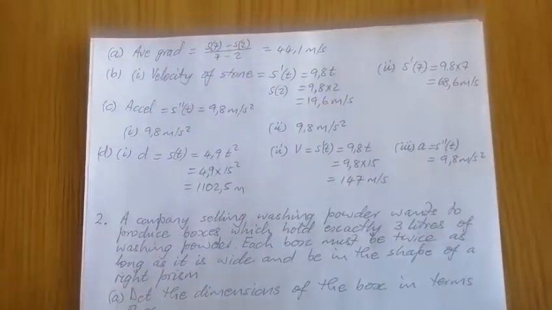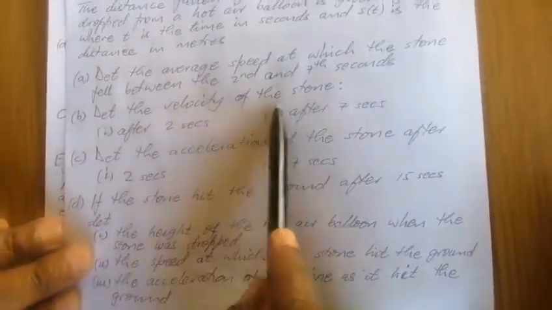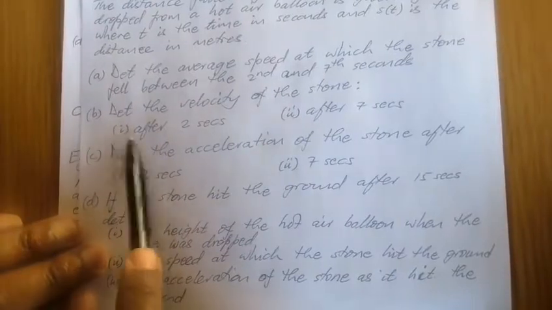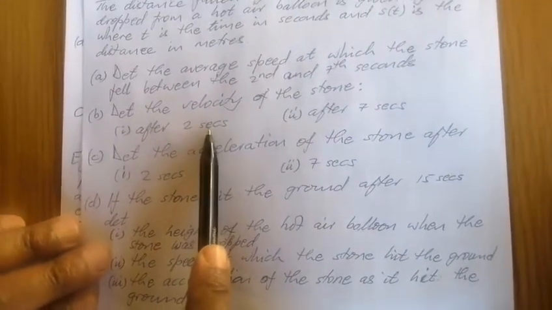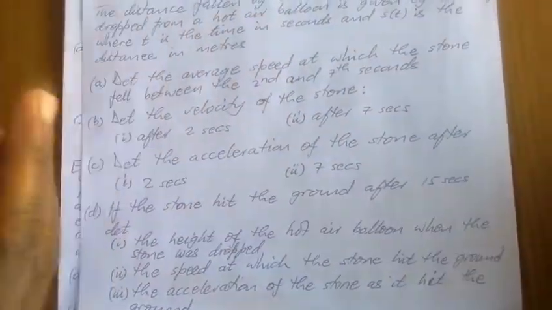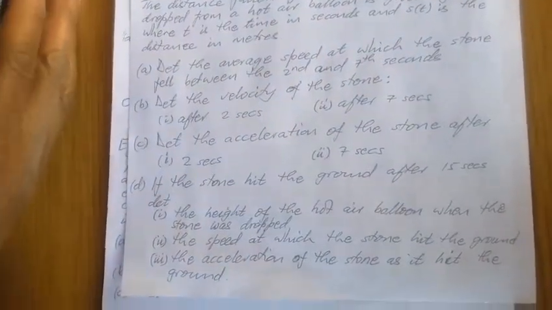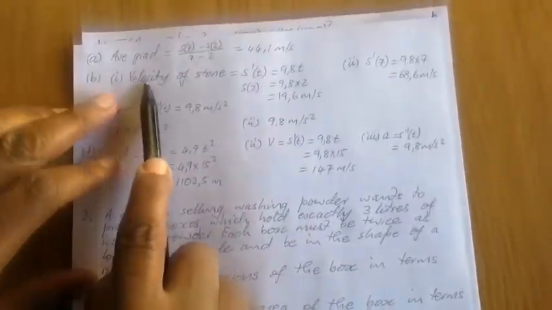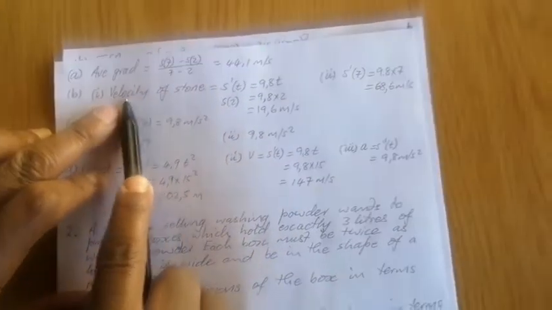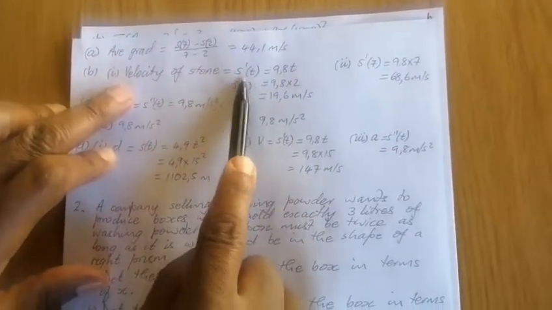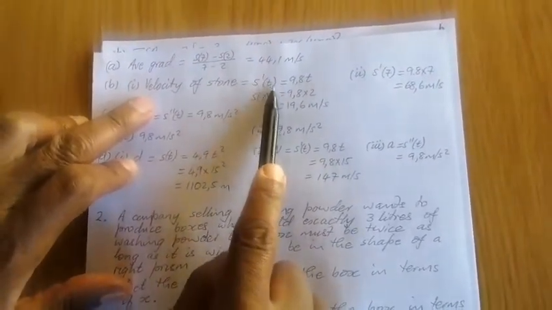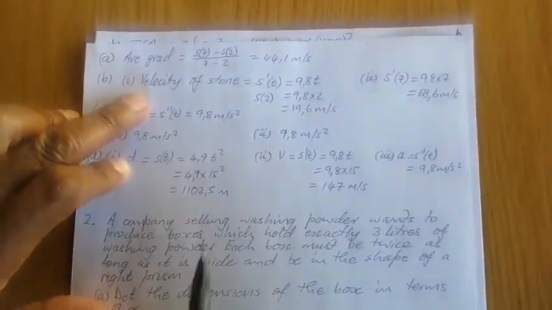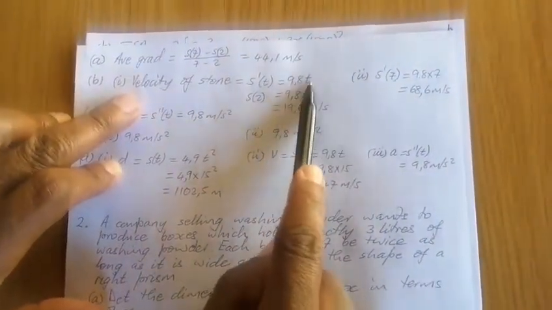Part B says, determine the velocity of the stone. Part 1, after 2 seconds. Now we are given a formula for distance because they said S of t is our distance. So we use our calculus and find the first derivative. So velocity of the stone is equal to s dash of t, which means we are deriving the distance, which means we get 9,8 t.